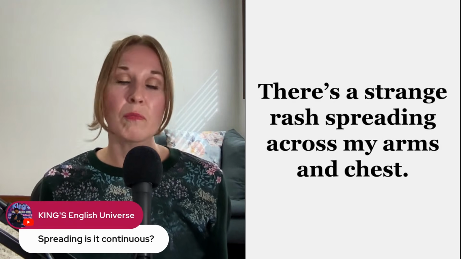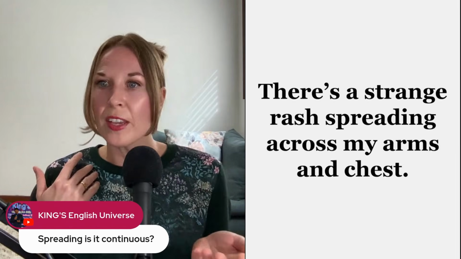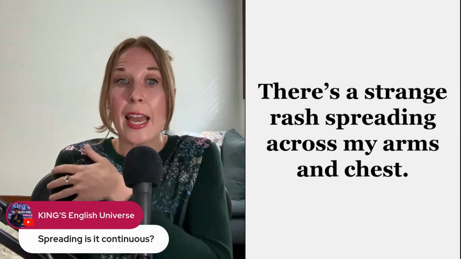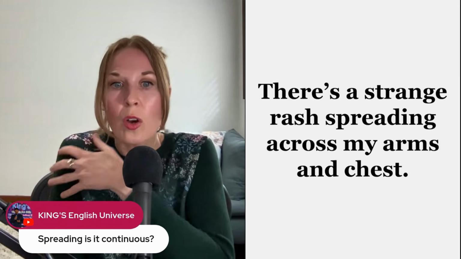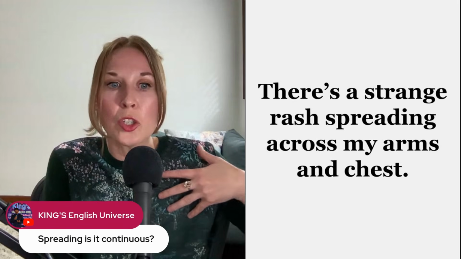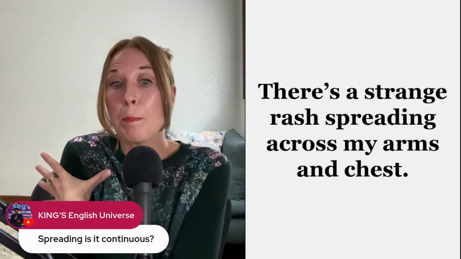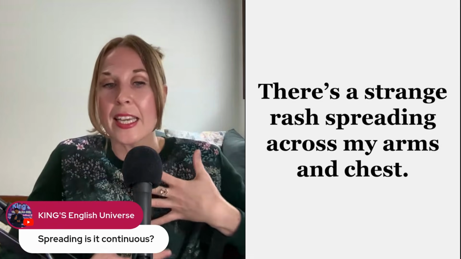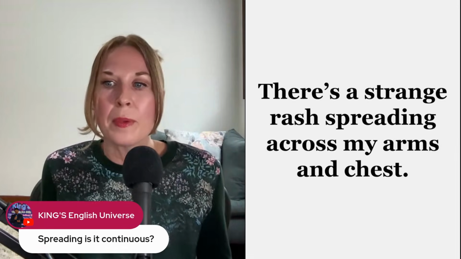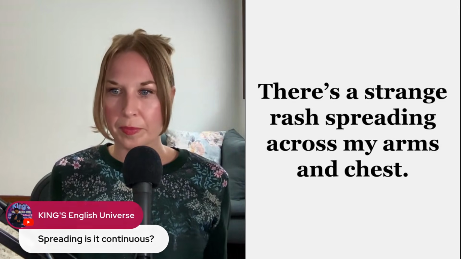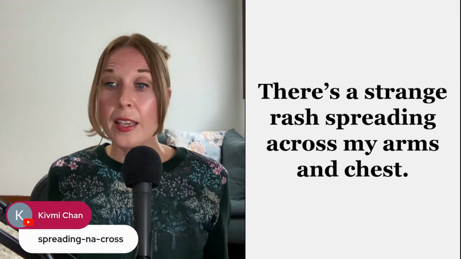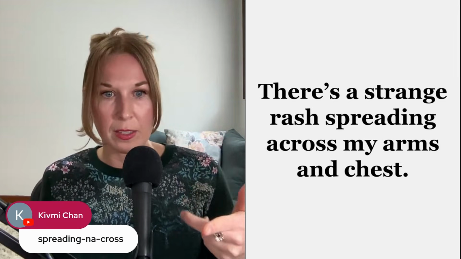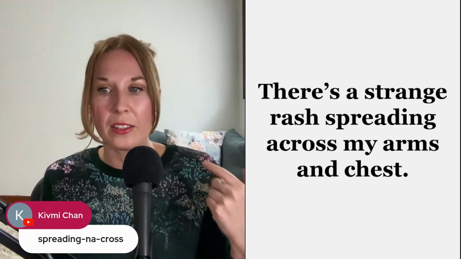Spreading, if it helps you to think of it as continuous, then feel free to do that. It means it's getting worse. It's moving from one area to another. So it's getting bigger or it's also expanding in the space it takes. That would be spreading. Yeah, great job writing that out. Spreading across. Exactly. Very nice.